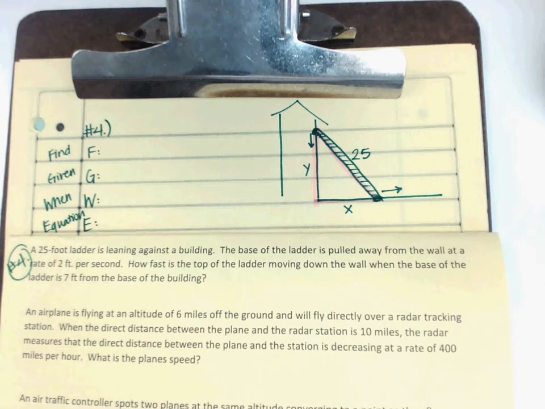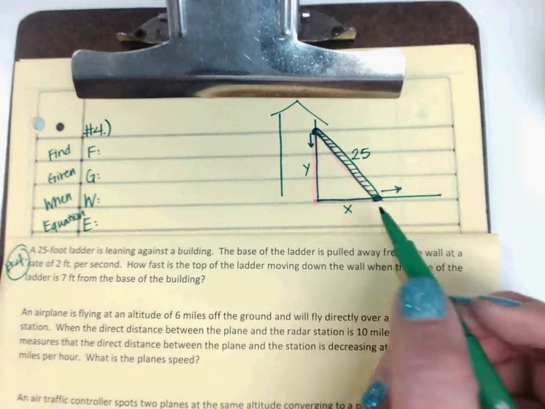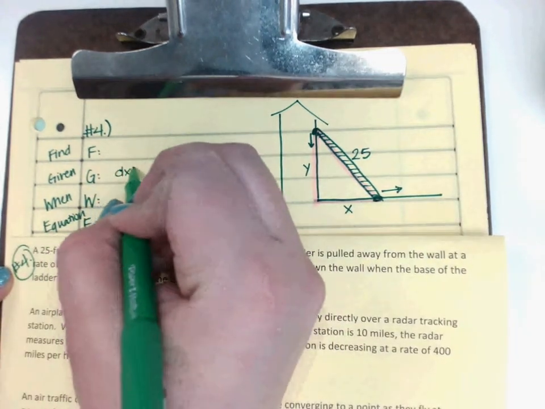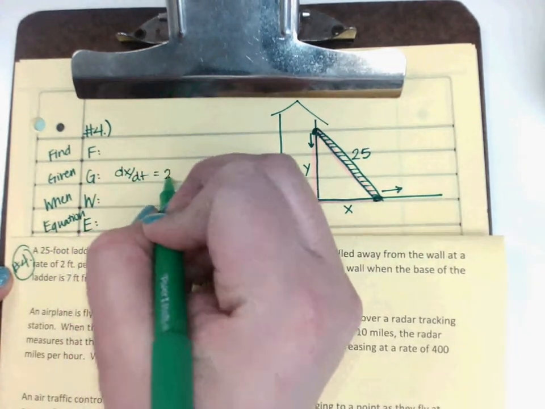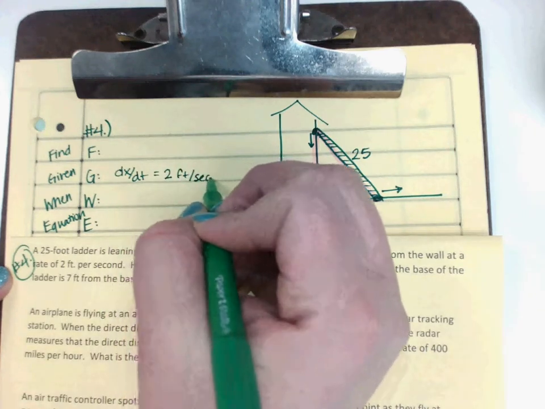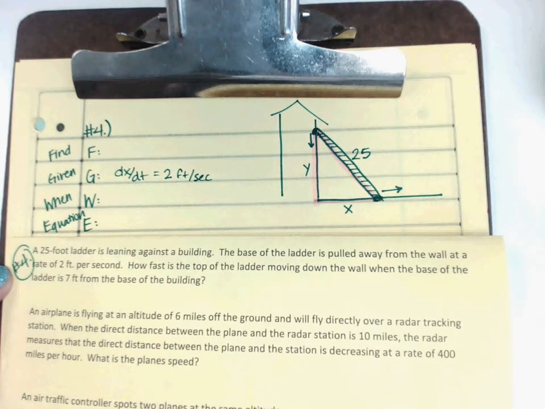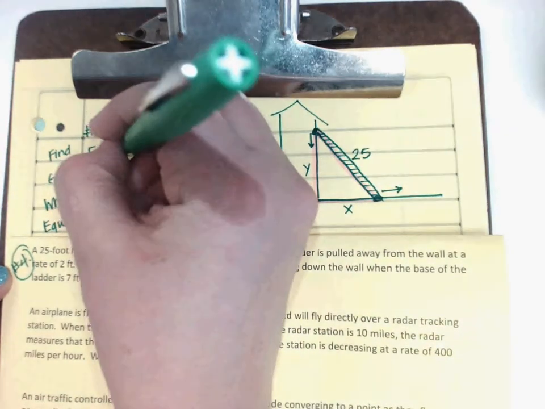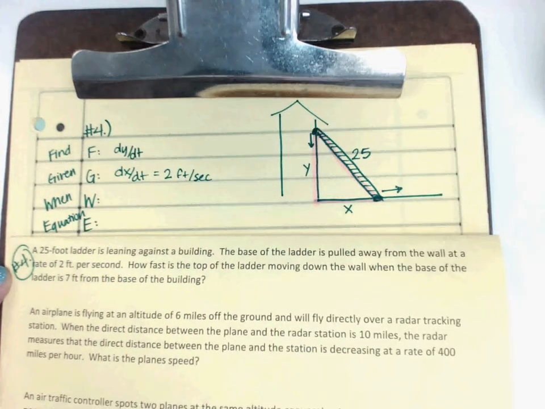I can give it to you if you're absent. Okay, so it says the base of the ladder is pulled away at a rate of 2 feet per second. Is that dx dt or dy dt? The base of the ladder. dx dt. So my given is that dx dt is equal to 2 feet per second. Okay, then it says, how fast is the top of the ladder moving down the wall? What would that be that I'm finding? dy dt. And remember, always a t on the bottom for these.